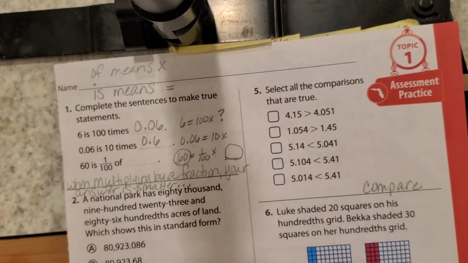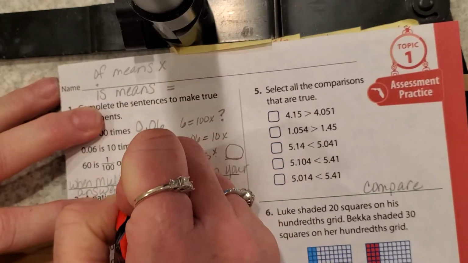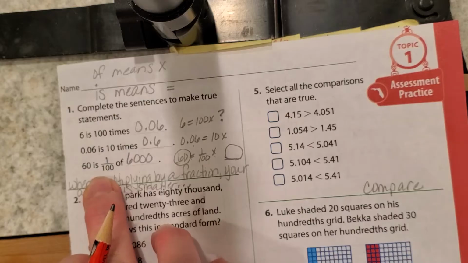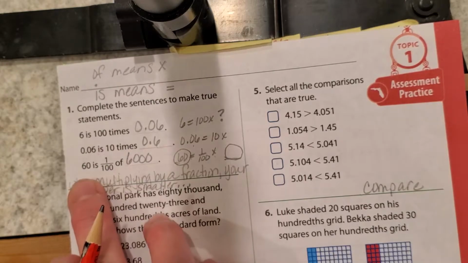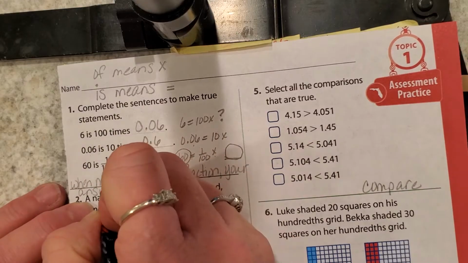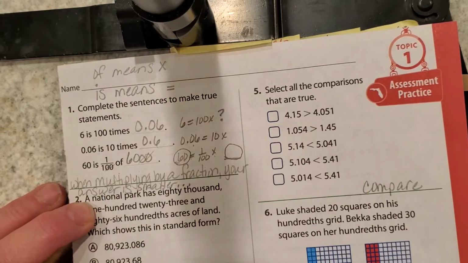Well, that's 2 jumps bigger than 60. So what is 2 jumps bigger than 60? Well, that's 6,000. And if you multiply 6,000 by a fraction, you're going to get a smaller number, 60. Or, in other words, that's 2 jumps, 200ths.